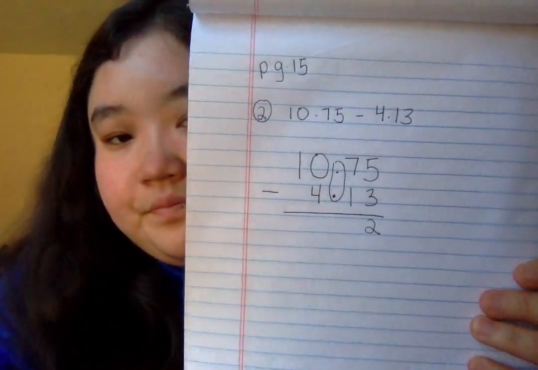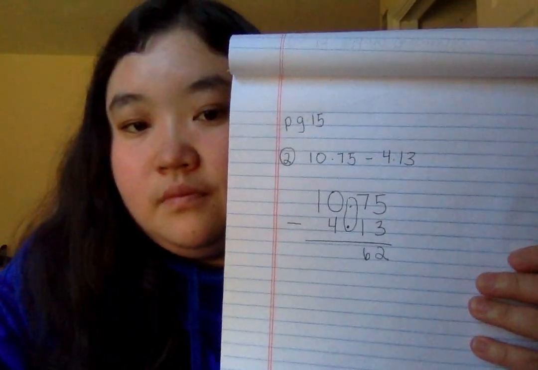Okay, so we'll start with 5 minus 3. 5 minus 3 is going to give me 2. Then I'm going to do 7 minus 1, which will give me 6. From there, I'm going to want to bring down my decimal.